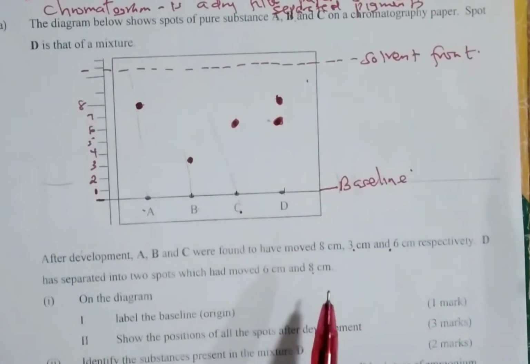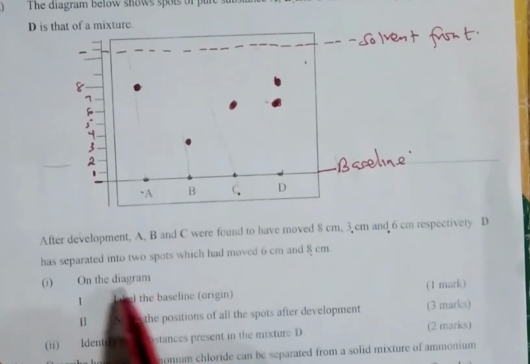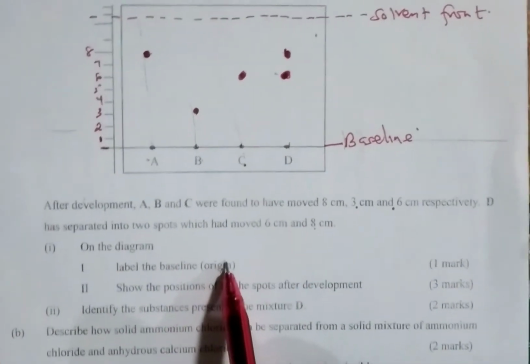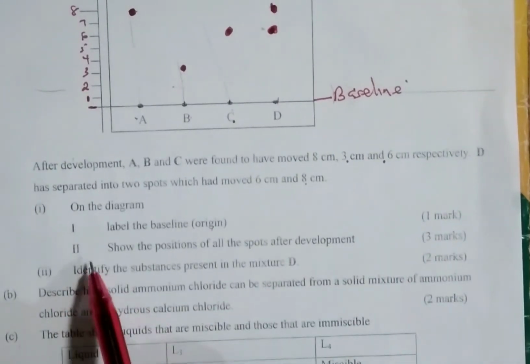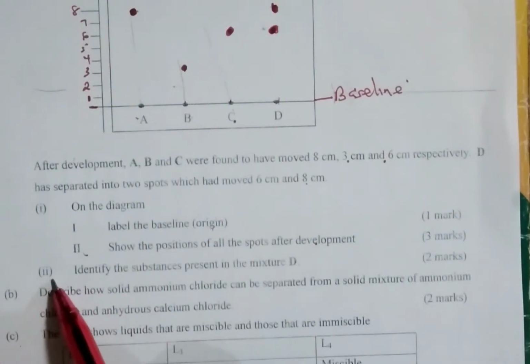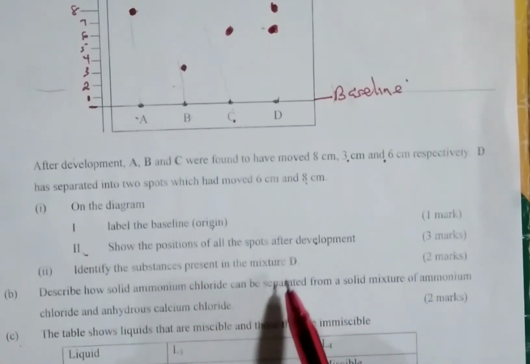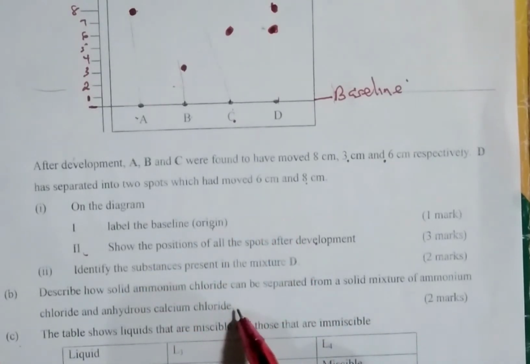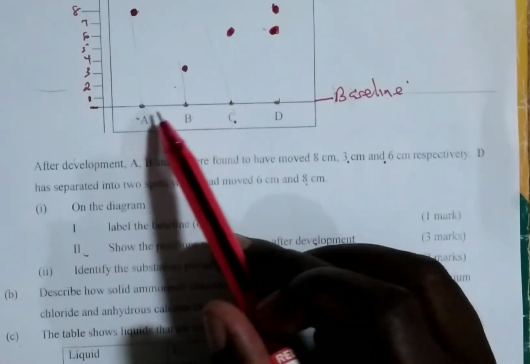Let us now go down. We have already answered part 1. On the diagram, label the baseline. We have already done that. This is the baseline, and the farthest point reached by the solvent, we call the solvent front. Part 2 of Roman 1: show the positions of all the spots after development. We have already done that. Roman 2: identify the substances present in mixture D. Those substances are the ones which have moved the same distance as these other pure pigments.